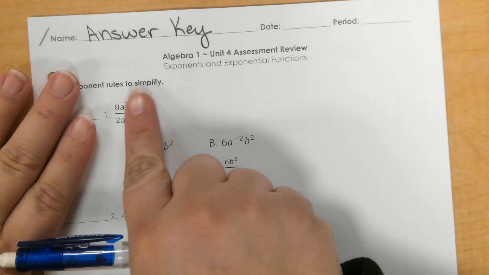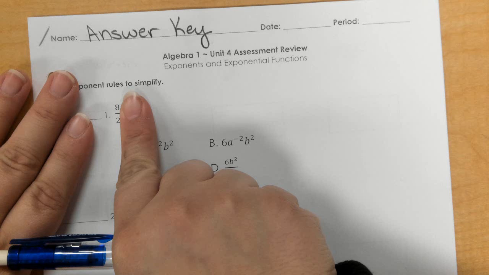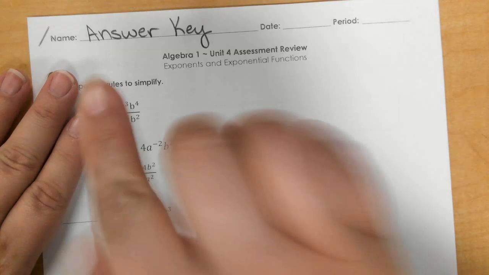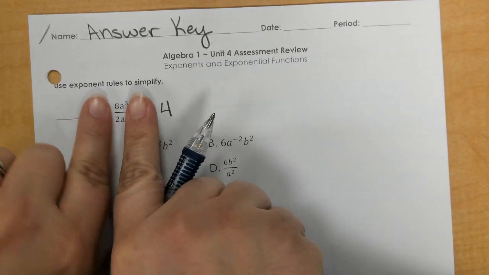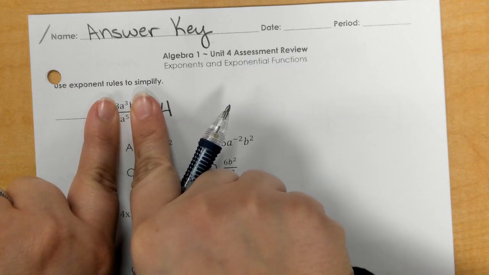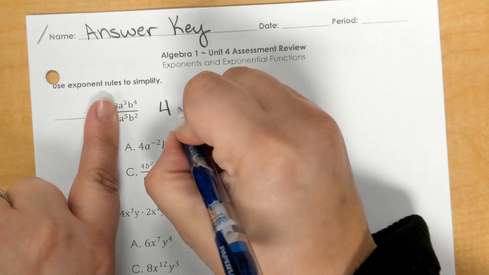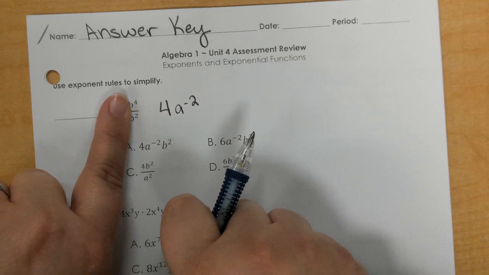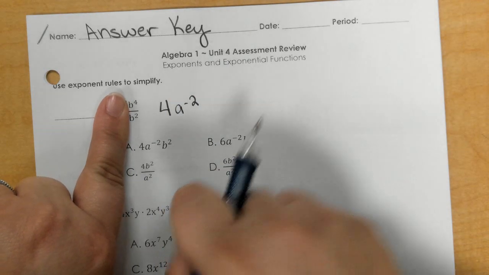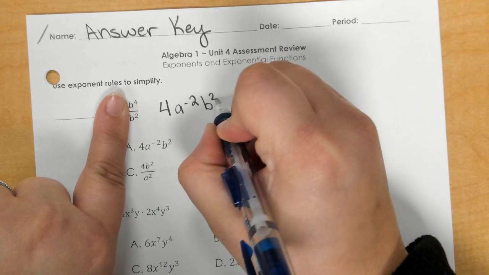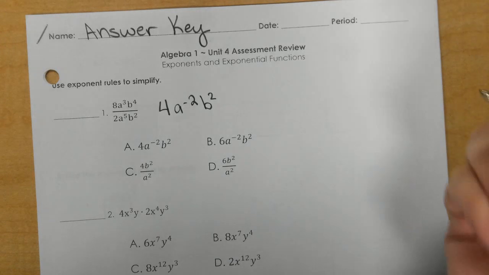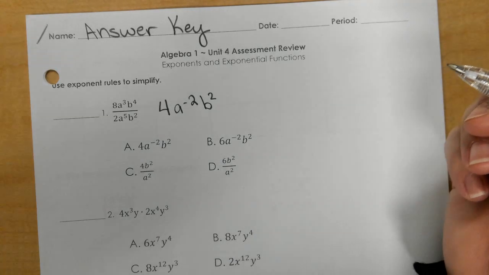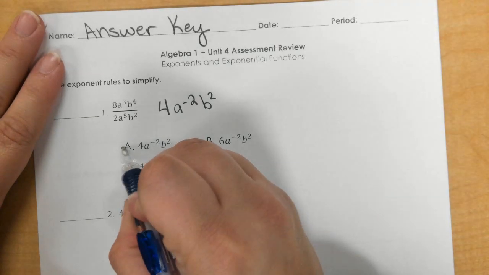So first, I would go ahead and divide that. So 8 divided by 2 is 4. And then I would subtract. So 3 minus 5 is a negative 2. And then for B, 4 minus 2 is 2. And so I know that I cannot have an answer that has negative exponents. So I can eliminate A and B.